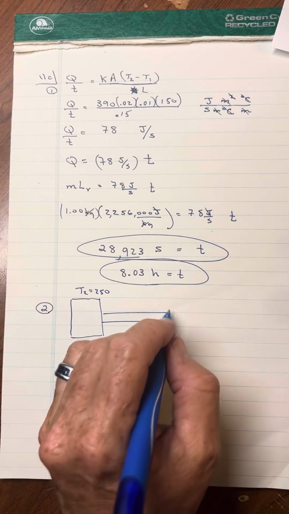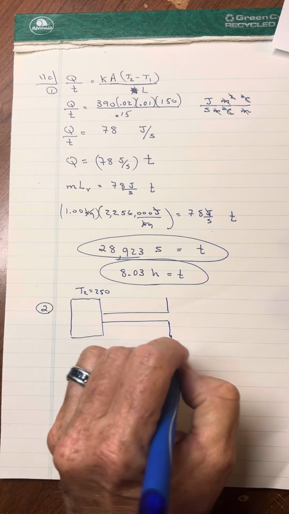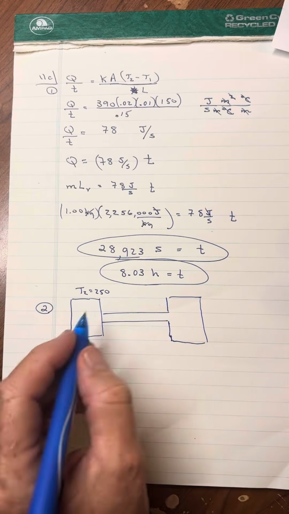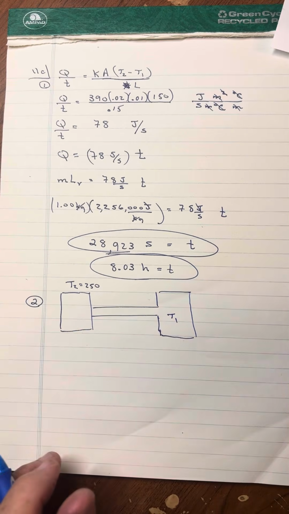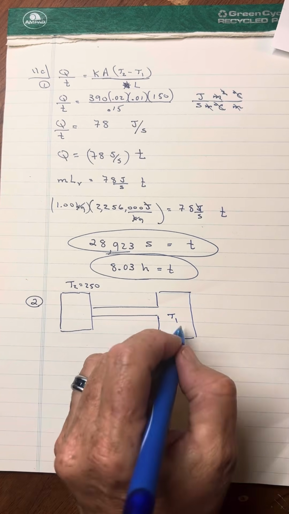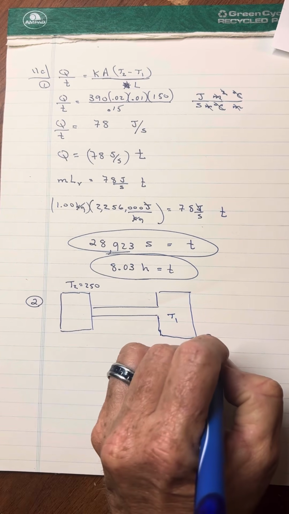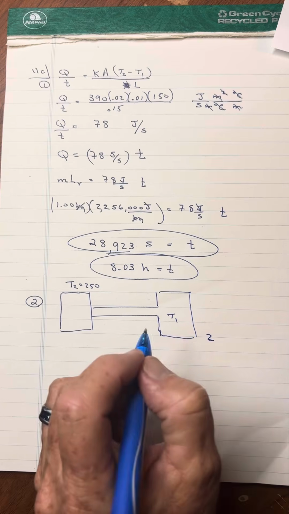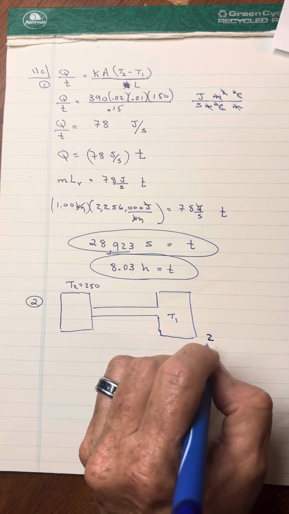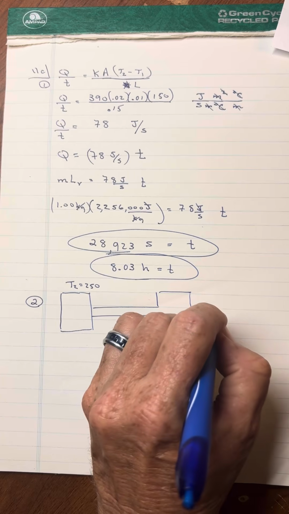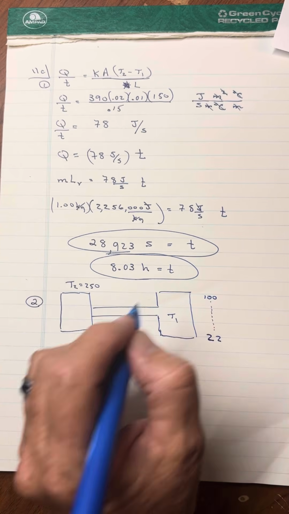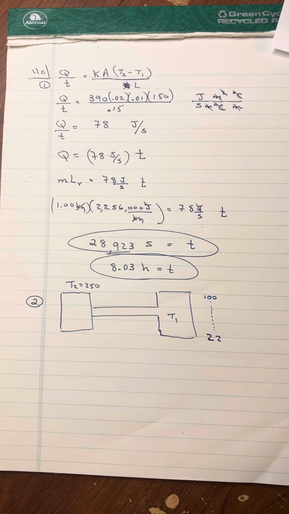Then there's this copper bar where the energy is going to flow down, and it's going to go to this water, which is at T1. And here's where it's going to get hard, because T1 doesn't stay the same. It is at 22 degrees, and as it warms up to 100, it keeps changing its value.